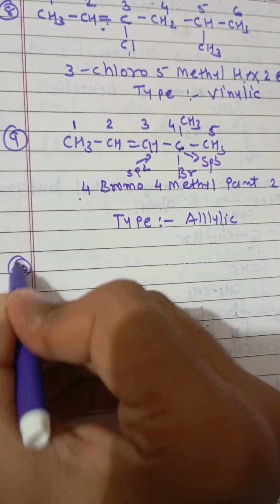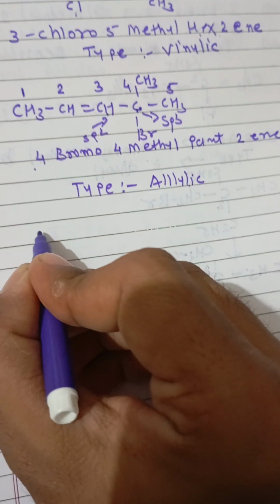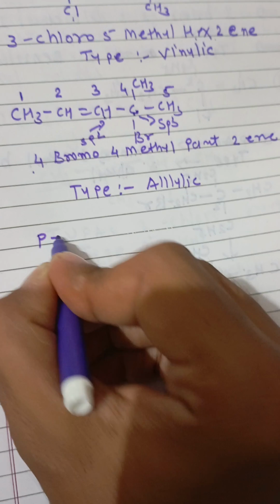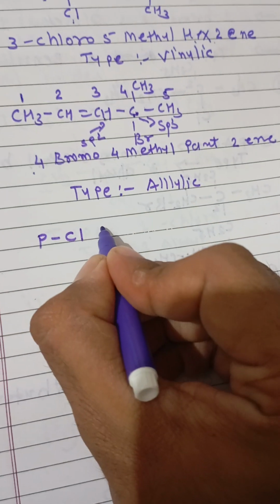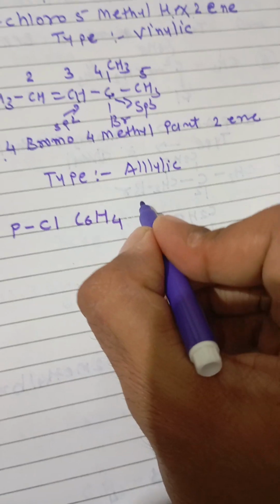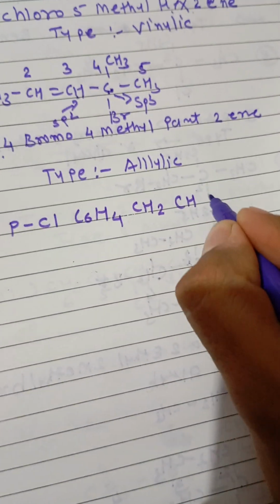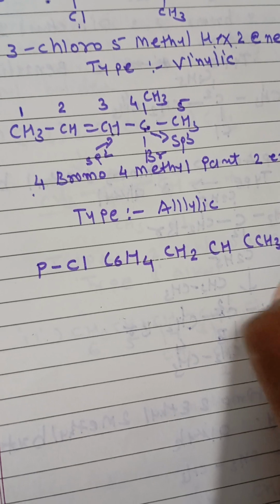Then the 10th one. The structure is given like this: p-Cl, C6H4, then CH2, CH, and CH3 twice.